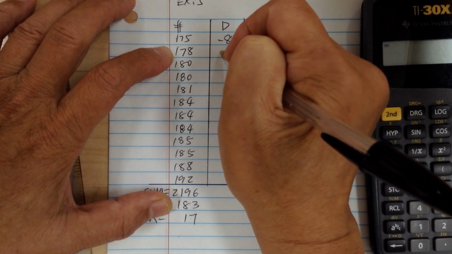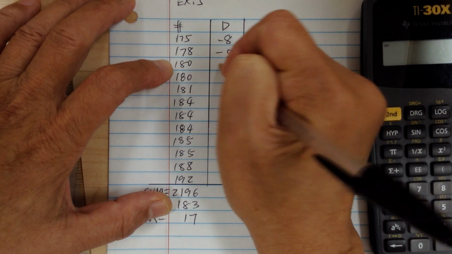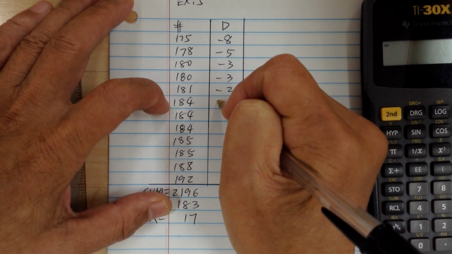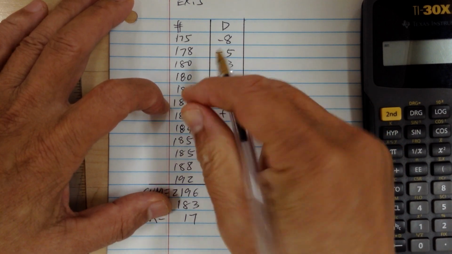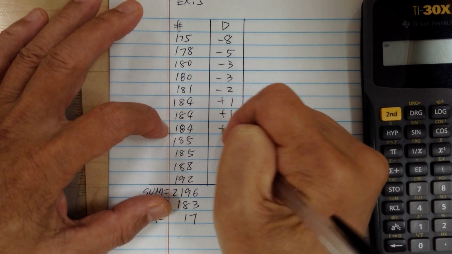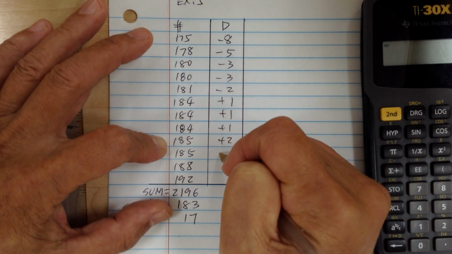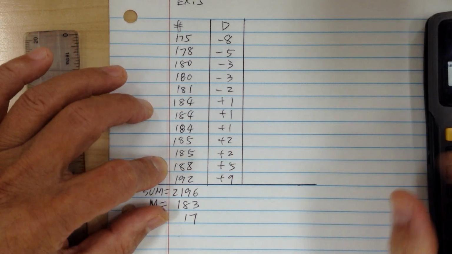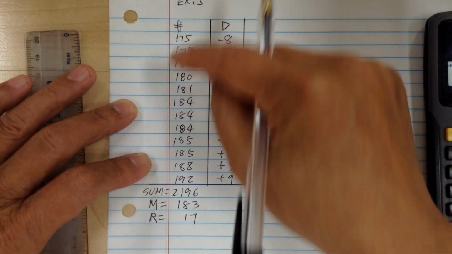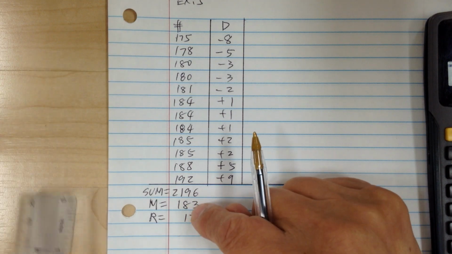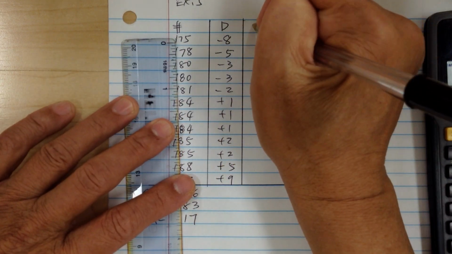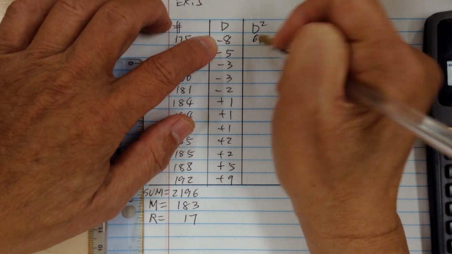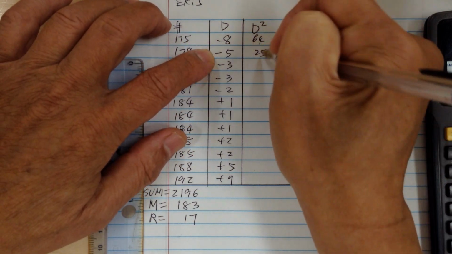And the next ones would be minus 5, minus 3, minus 3, minus 2, and plus 1, plus 1. Plus 1 means 1 above. Then plus 2, plus 5, and plus 9. Then you have to square these. So 64, and again, negatives become positive when you square them, so D squared is always positive.